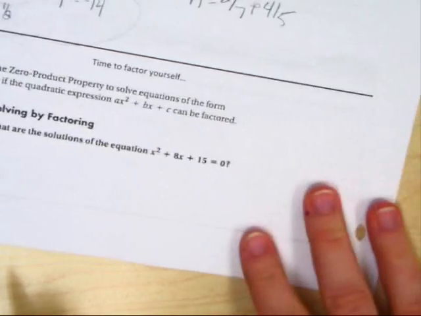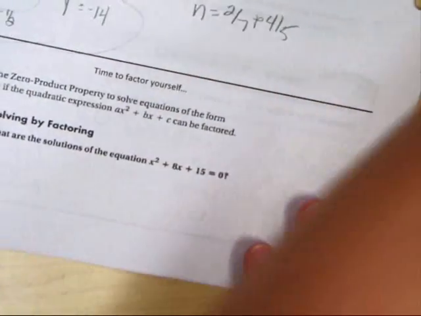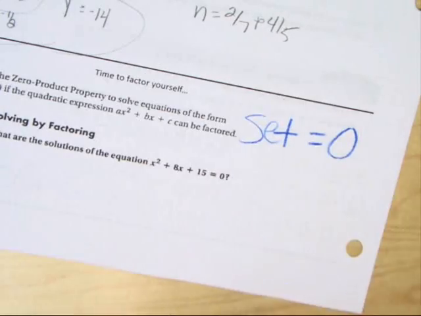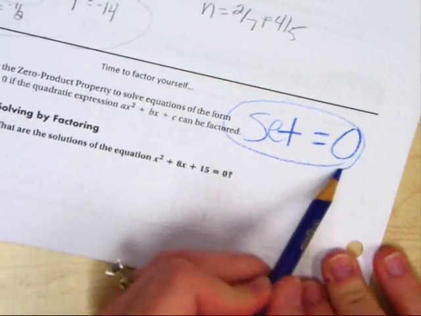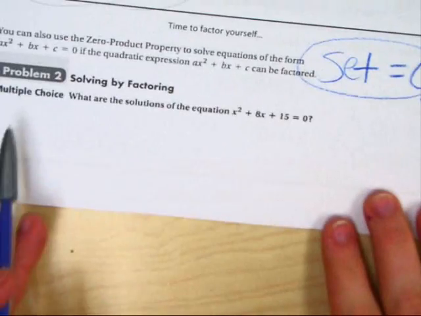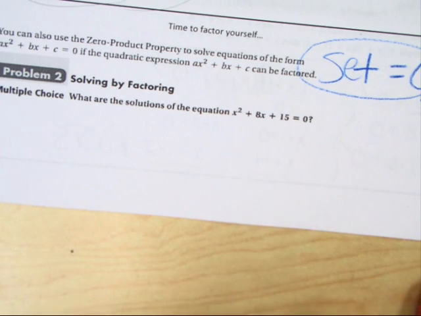Now, something really important you should write down. I'll even change colors. Make sure you set them equal to 0. If you don't set them equal to 0, you're wrong. This is not multiple choice. I took the multiple choice away from you.